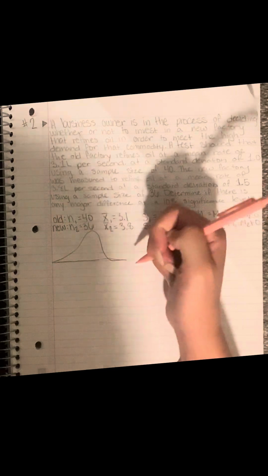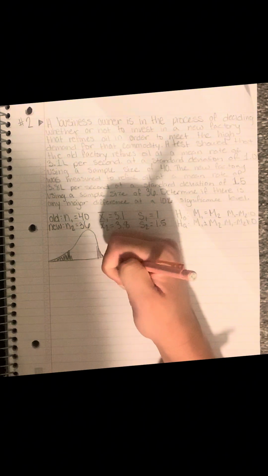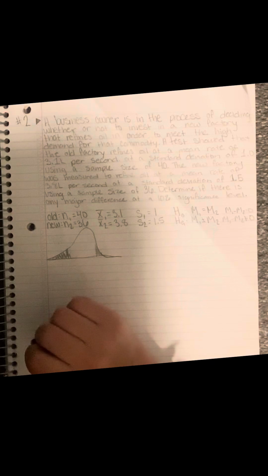So we're going to draw a picture really quick. Sorry, that's not great. Just like before, we're going to do the reject regions shaded. And we need to determine the critical z values that separate the rejection region from the fail to reject region. In order to do that, we need to determine the area involved.